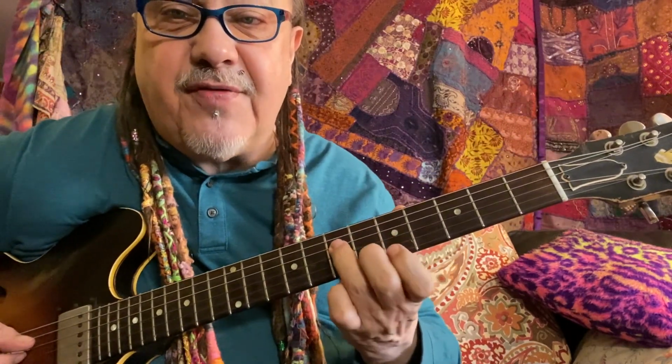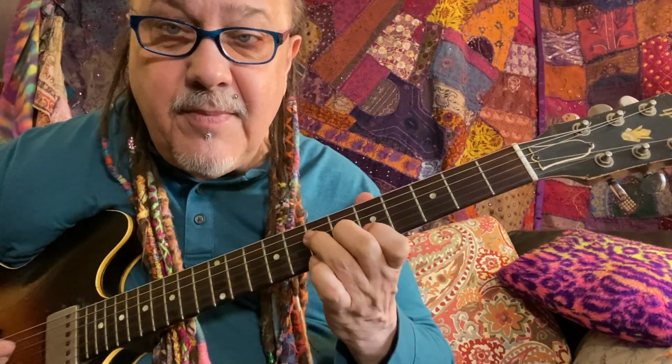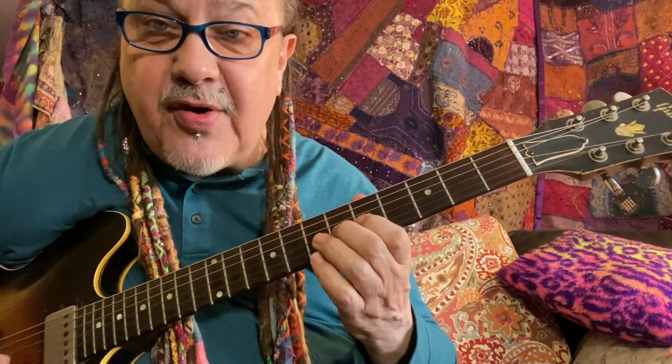Well, we wouldn't want to do it with those fingers. To make more sense of it right now, we would use the third finger, second finger, and first finger. So you get your root, your major third, and your perfect fifth. There's your major triad. To make it minor, we've got to flat that major third. So I'm going to bar, and now I have my minor triad.